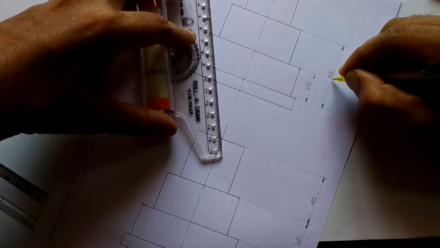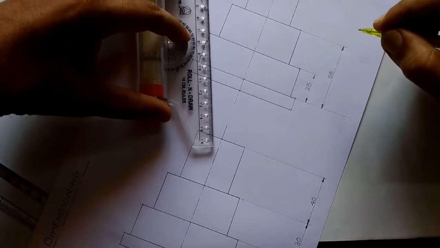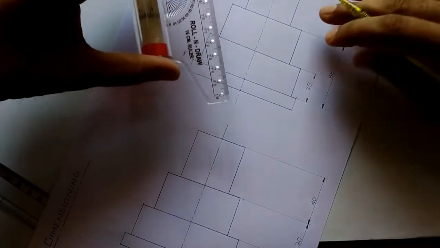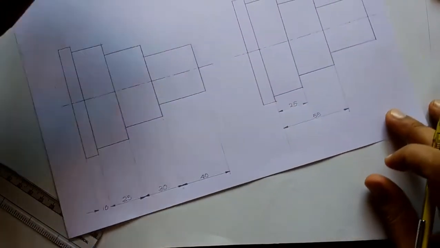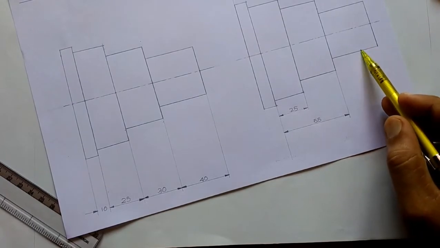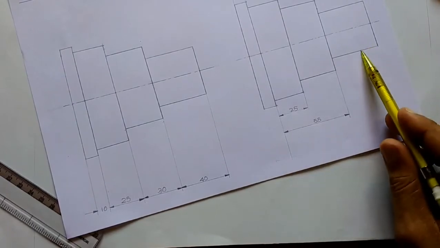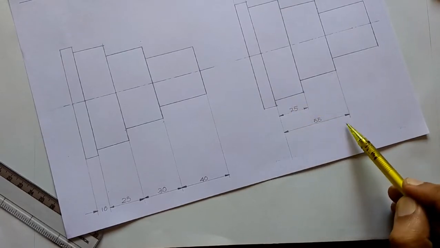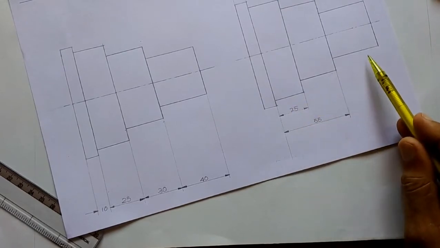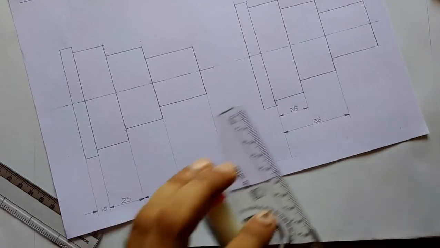The dimensional value must not touch the dimension line. The next one is 40. So this is 40. We shall mark it together: 40 plus 30 plus 25. So up to here it is 55, and 55 plus 40 is 95.